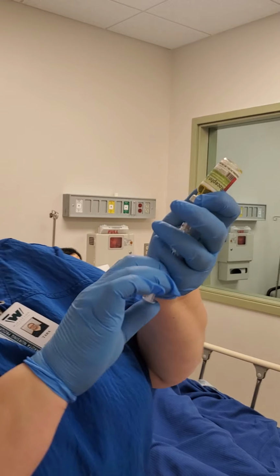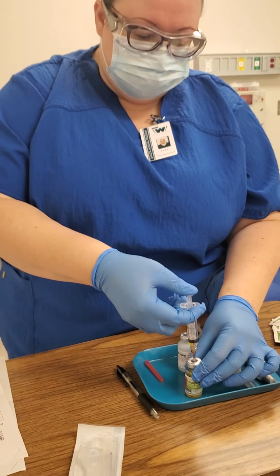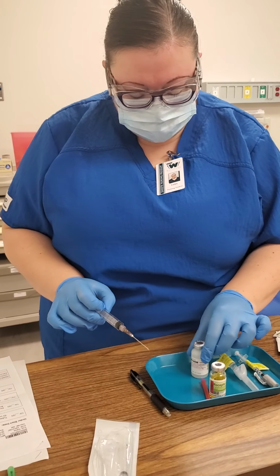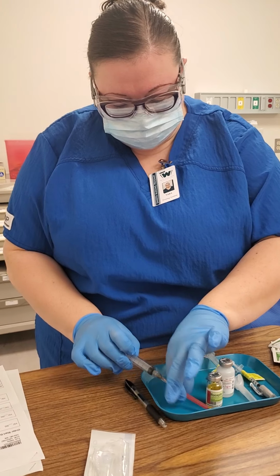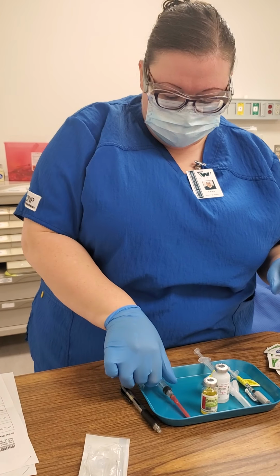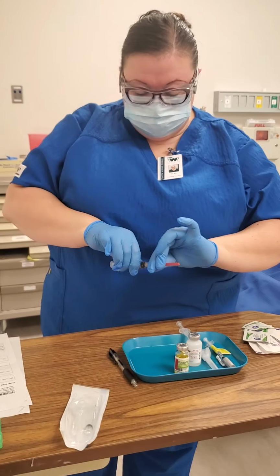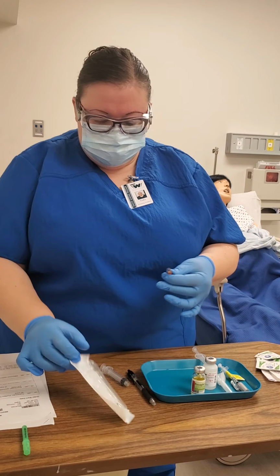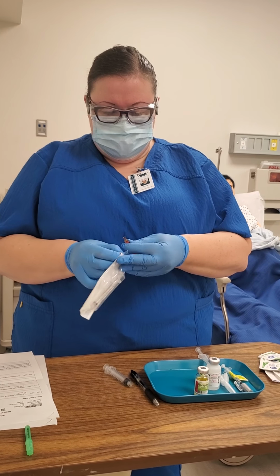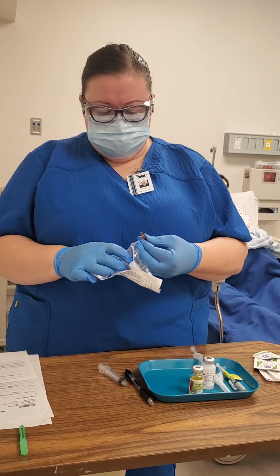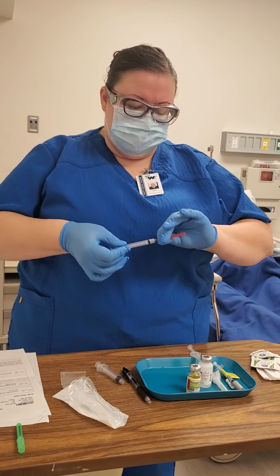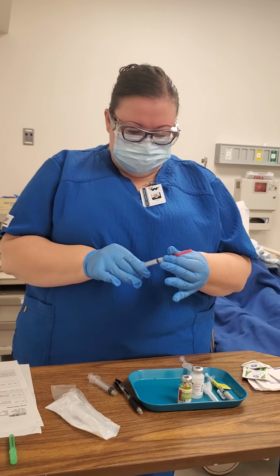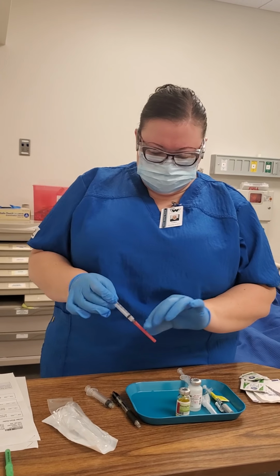Oh, you know what? I'm doing this wrong. I have to switch my needles first. So I'm going to take my needle off of here and put it on this one. Put it on the wrong one. And I did my dimensional analysis on this, so I know that I have to draw out 0.5 milliliters of solution.